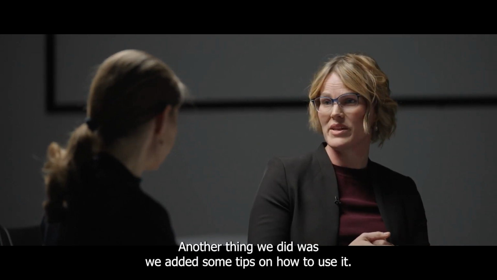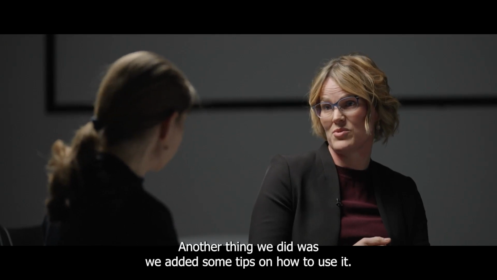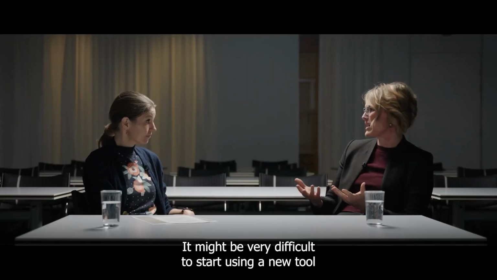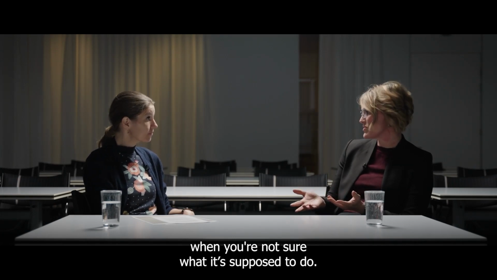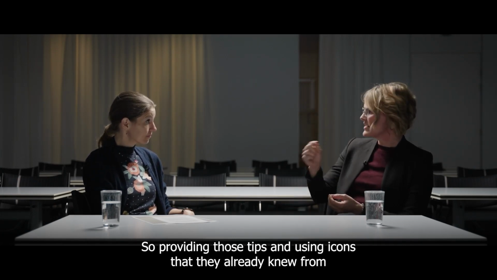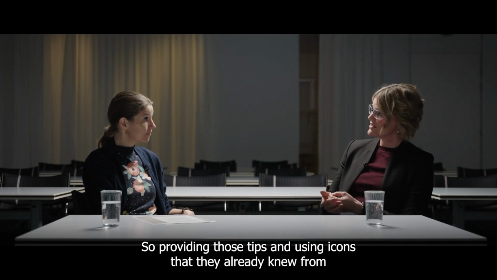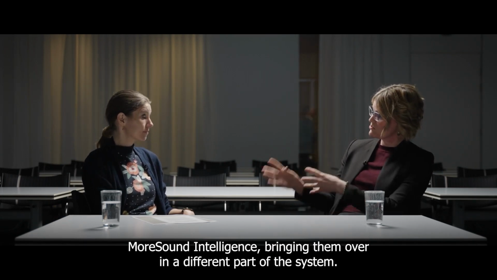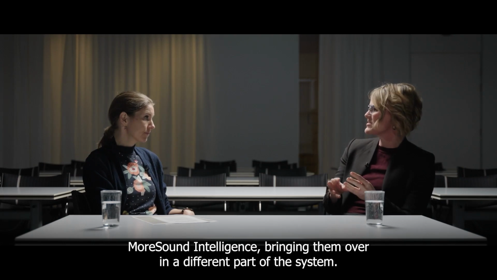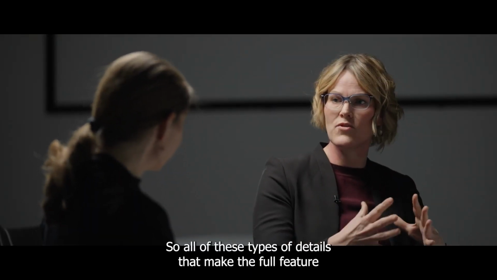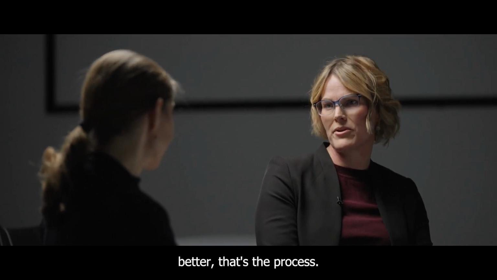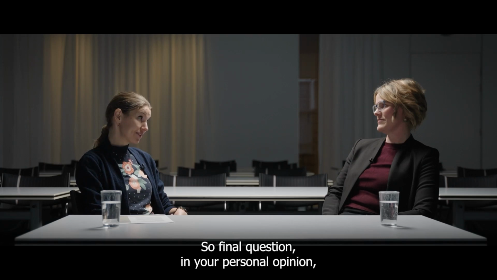Another thing we did was we added some tips on how to use it. It might be very difficult to start using a new tool when you're not sure what it's supposed to do. So providing those tips and using icons that they already knew for more sound intelligence, bringing them over in a different part of the system. So all of these types of details make the full feature better. That's the process.